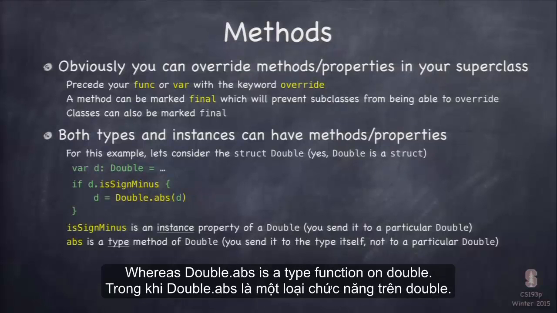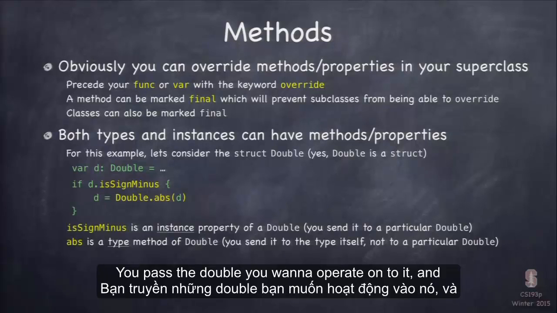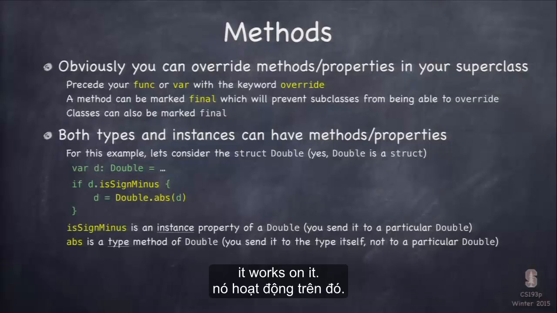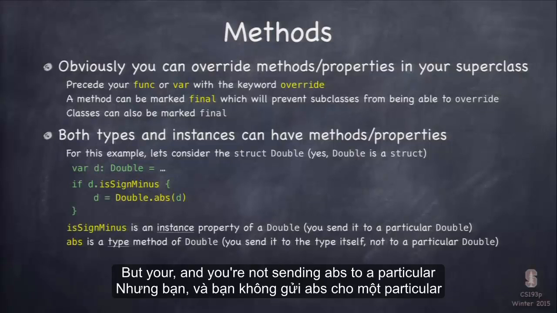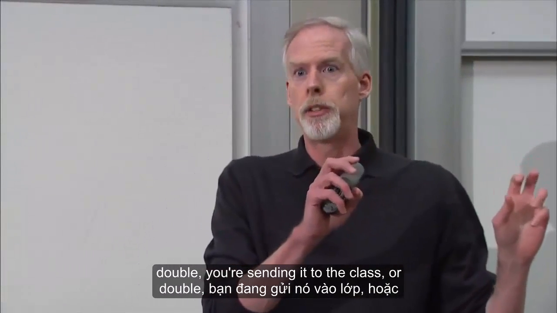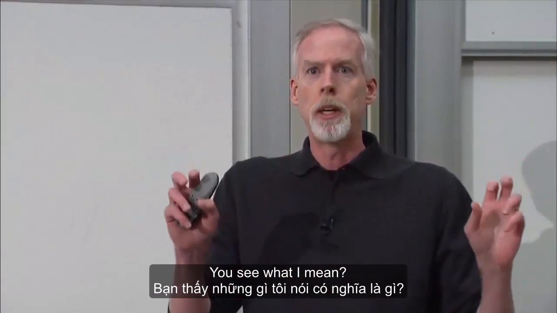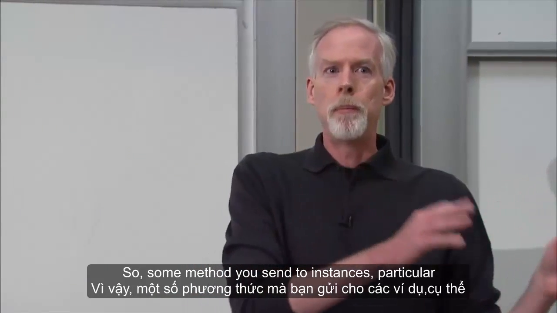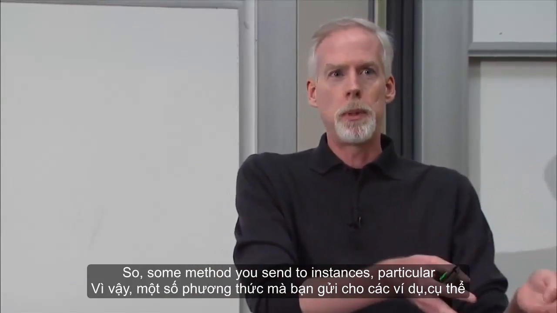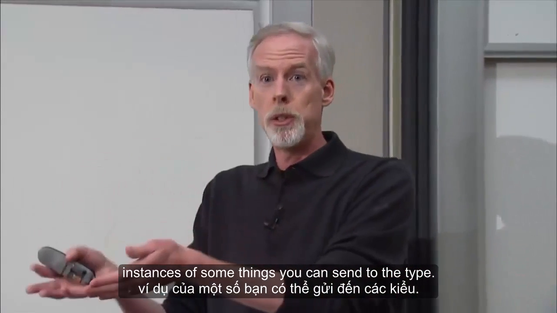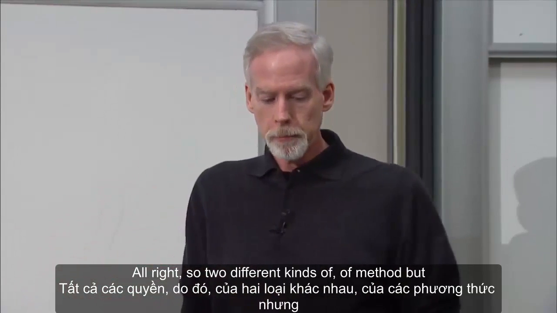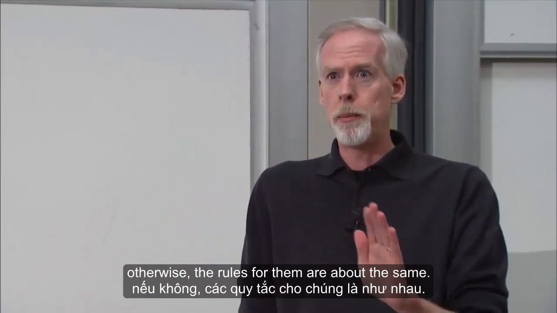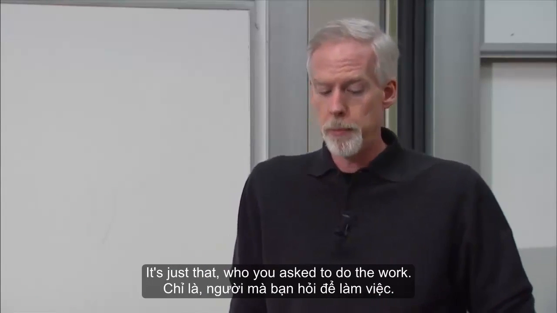Whereas Double.abs is a type function on Double. You pass the double you want to operate on to it, and it works on it. But you're not sending abs to a particular double. You're sending it to the class, or the struct in this case, the type. See what I mean? So some methods you send to instances, particular instances of something. Some things you can send to the type, all right? So two different kinds of method. But otherwise, the rules for them are about the same. It's just who you ask to do the work.